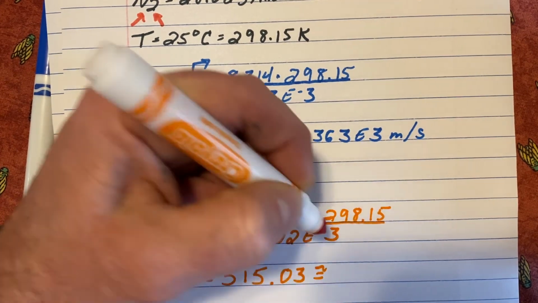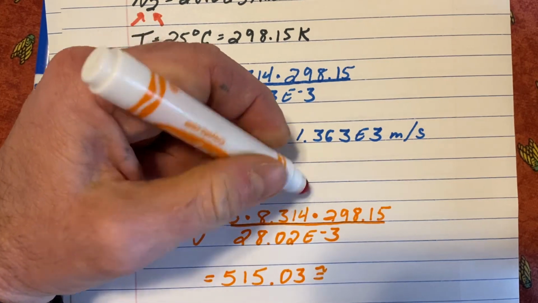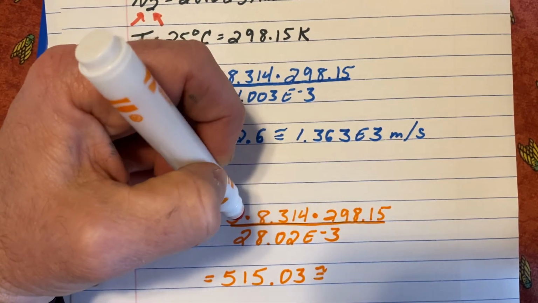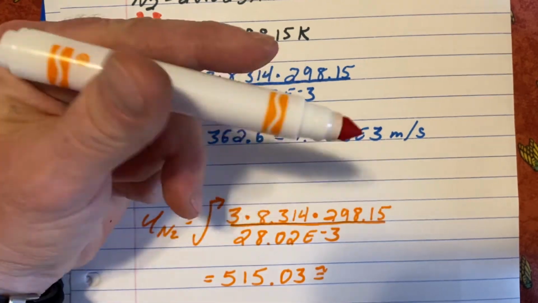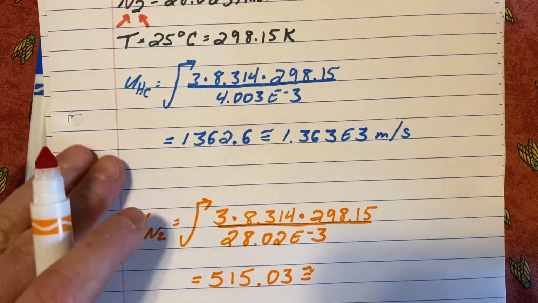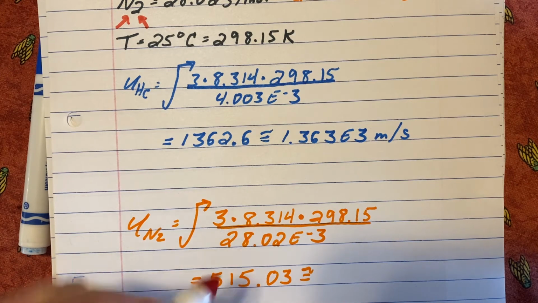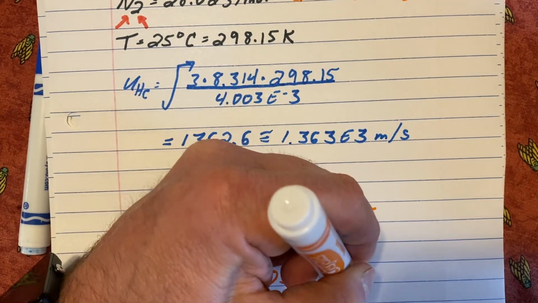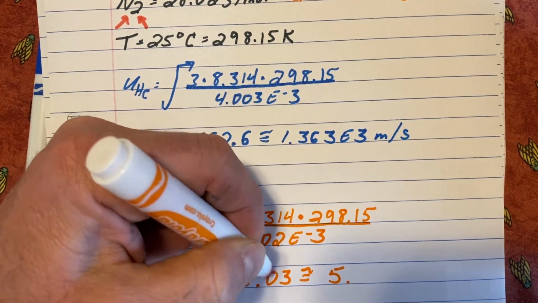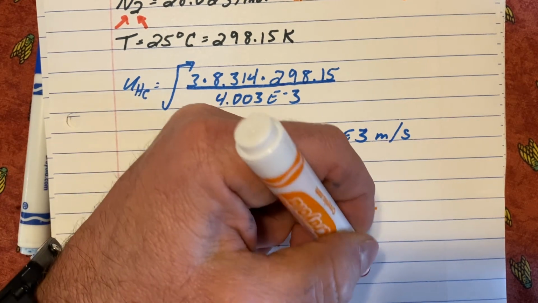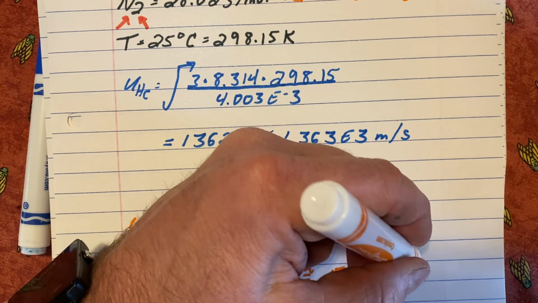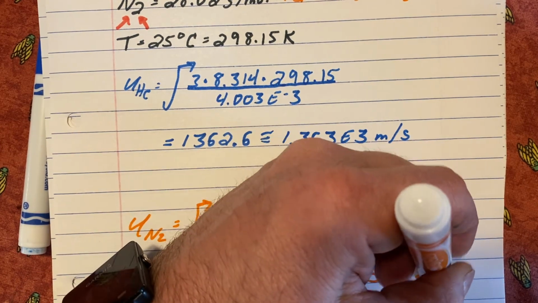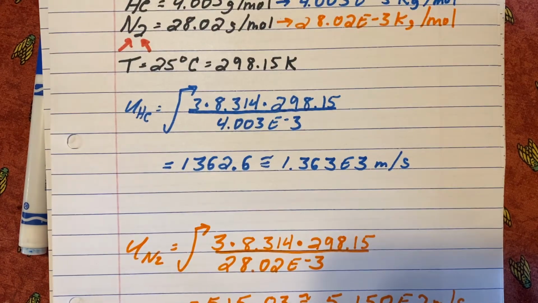Which I'm going to round to 4 significant figures here, so 0.1150e4, 1.150e3 meters per second.